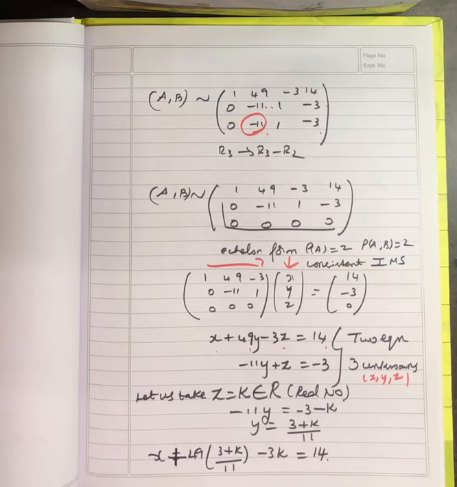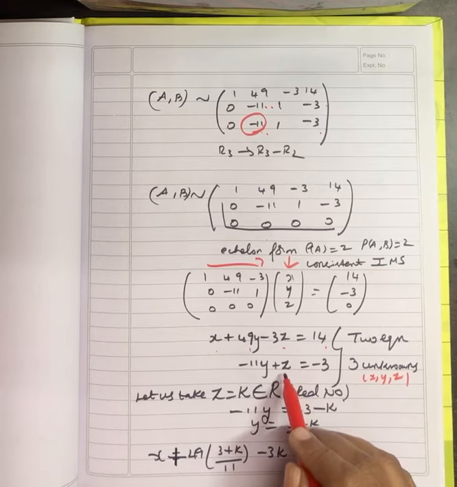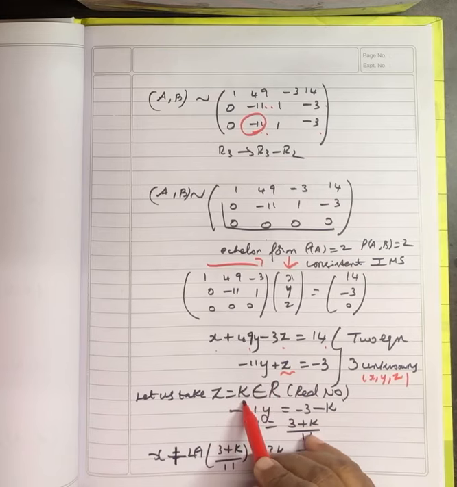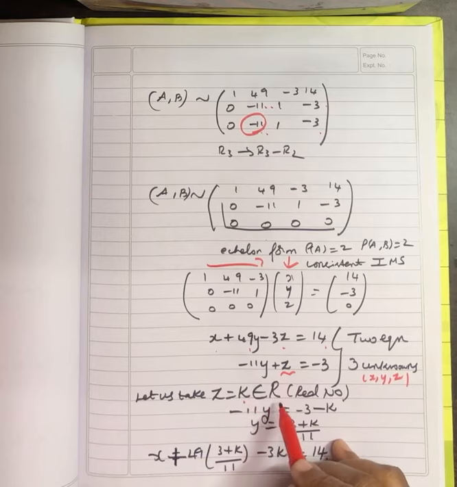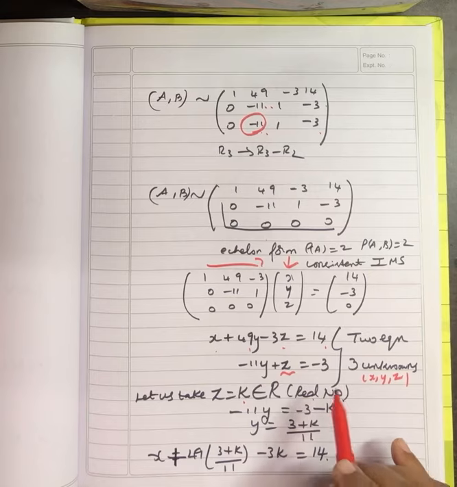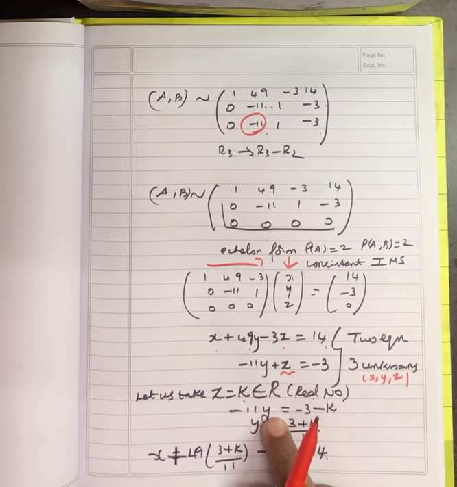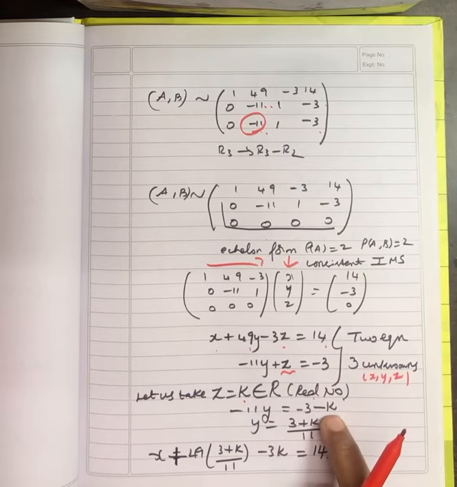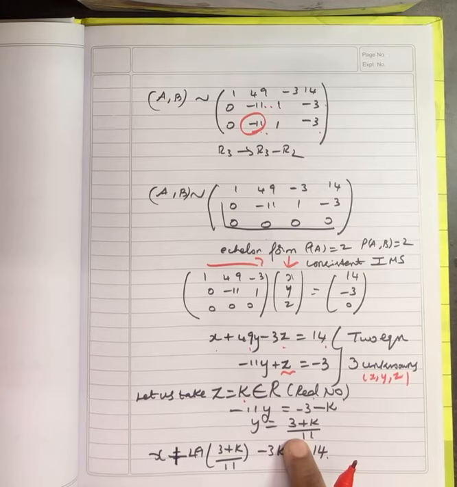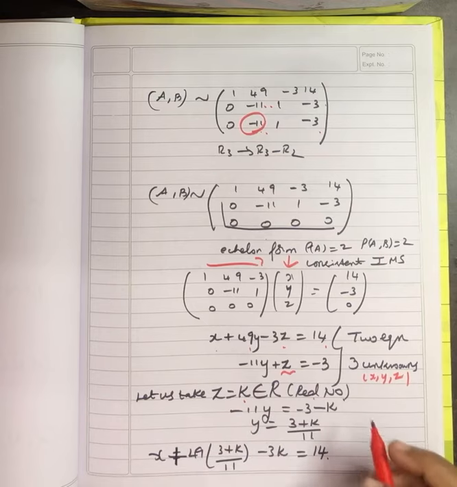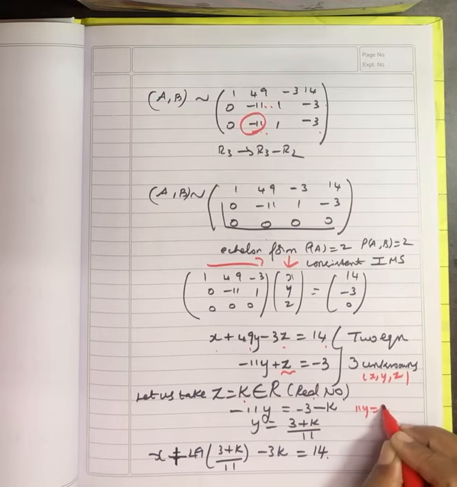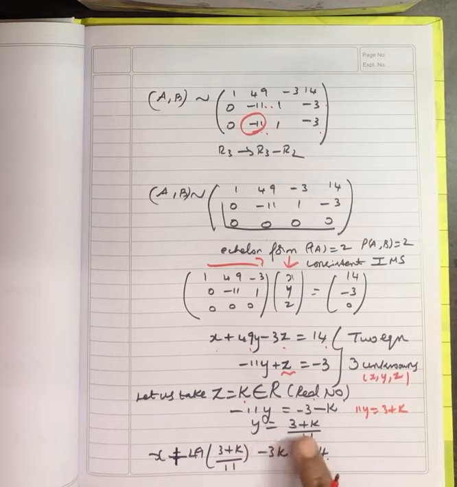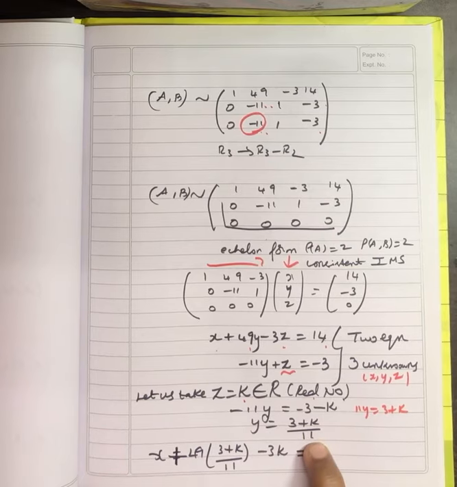So for that, what I have to do is, I will take z as k. Any real number, any number you take, I will take it as k. k belongs to R. R stands for any real number. Okay, so z becomes k. So minus 11y equal to minus 3 minus k. Divide by minus 11. All are minus, so change the sign. So 11y equal to 3 plus k. y equal to 3 plus k divided by 11.